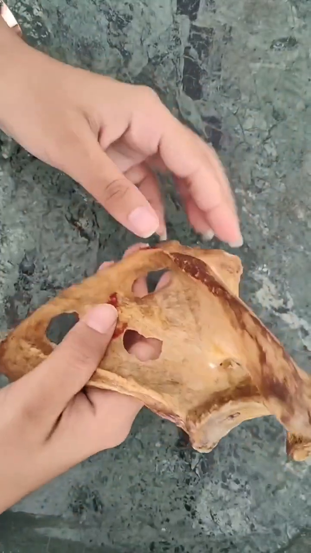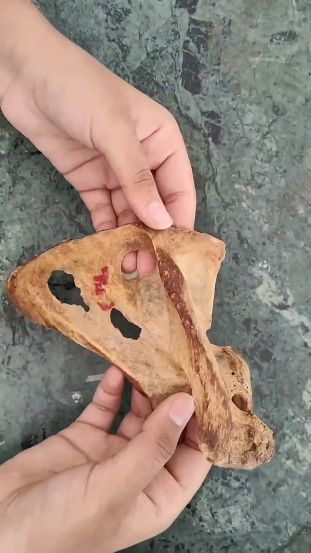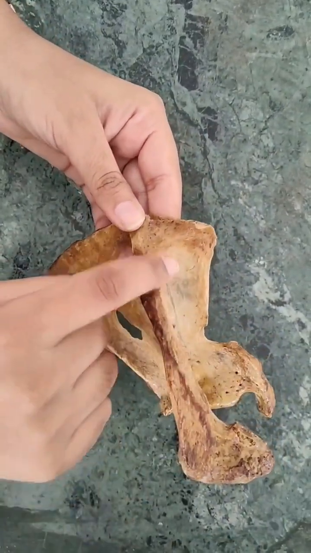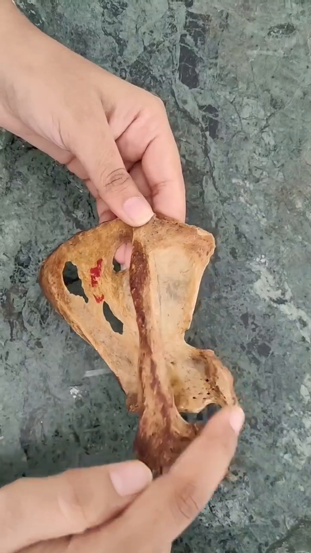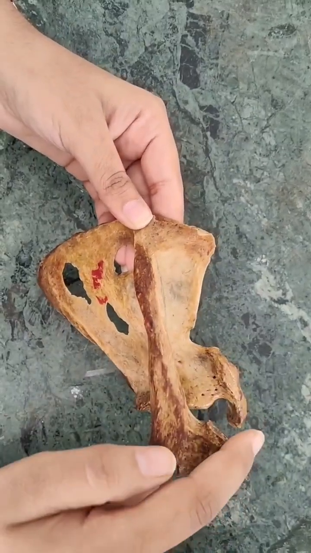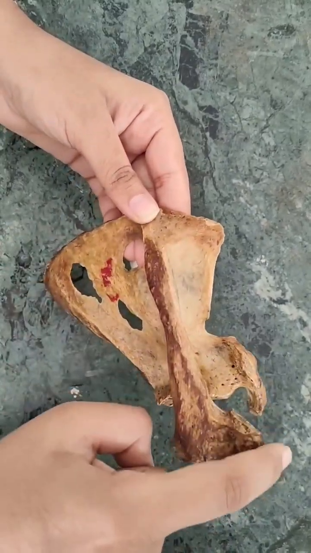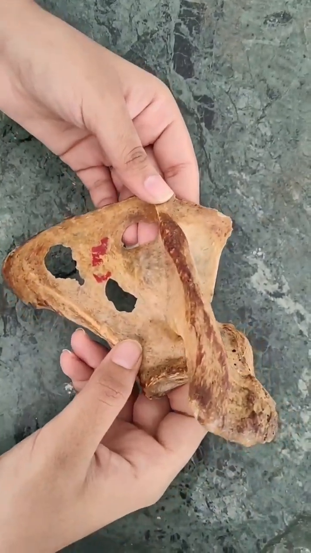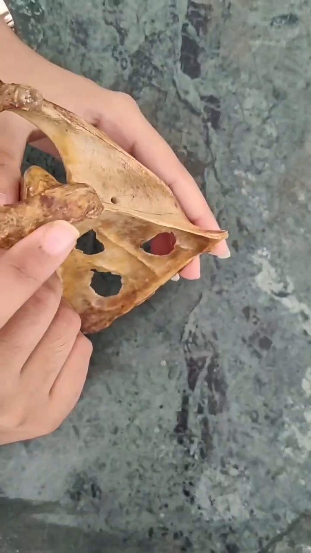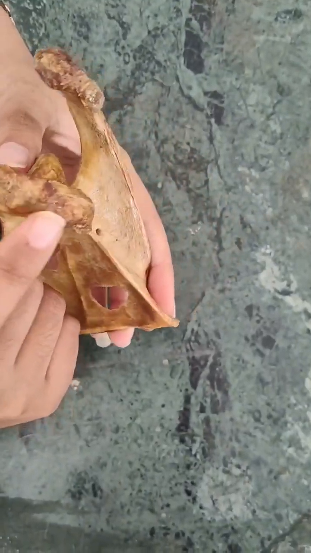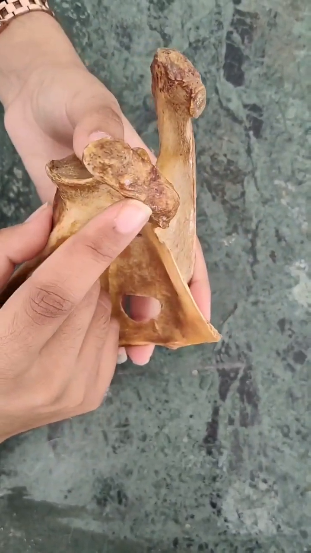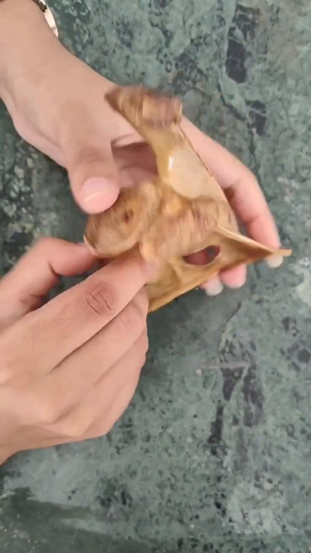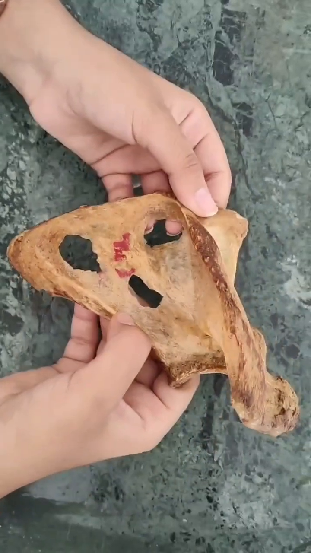Then another insertion is trapezius. Trapezius is inserted into the upper border of the crest of the spine, which continues with the medial border of the acromion process. So this whole is the insertion of the trapezius muscle. Then there is insertion of the pectoralis minor muscle on the coracoid process. On the superior surface on the medial aspect of the coracoid process, it gives insertion to the pectoralis minor. The attachments of the scapula are over.